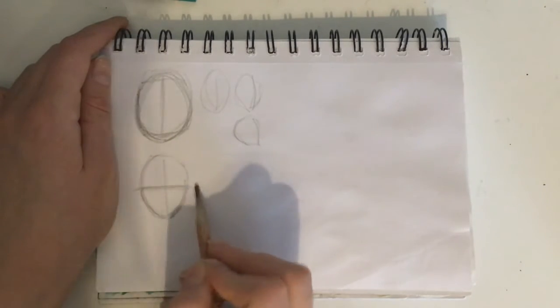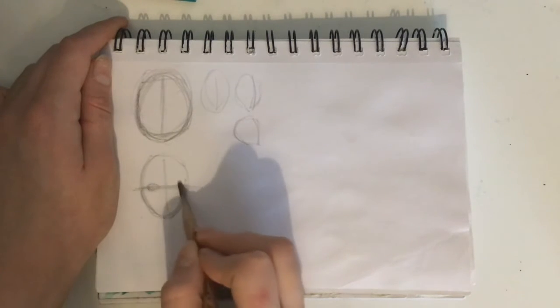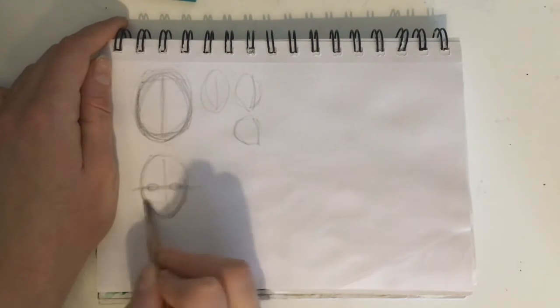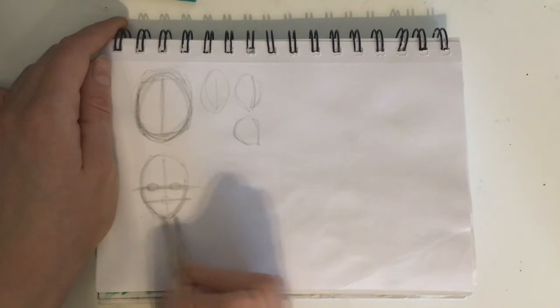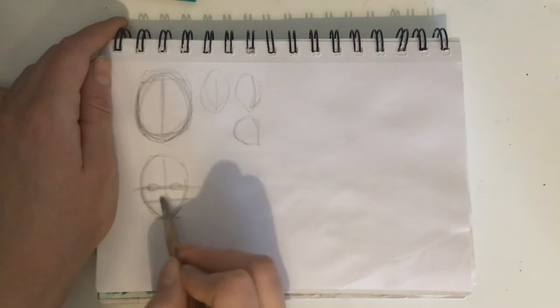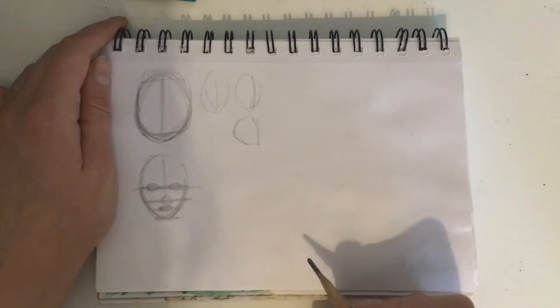But yes, if you split that in half, that is where you're going to place your eyes. And if you split that in half, from your eyes to your chin, that is where you'll place your nose. And if you split that line in half from your nose to your chin, that is where you'll get your mouth.